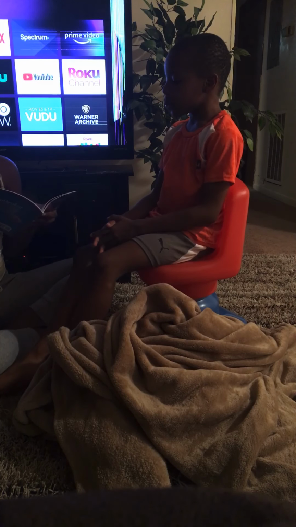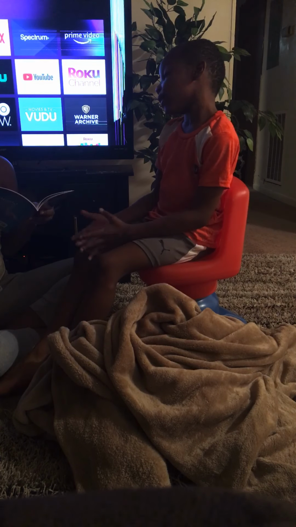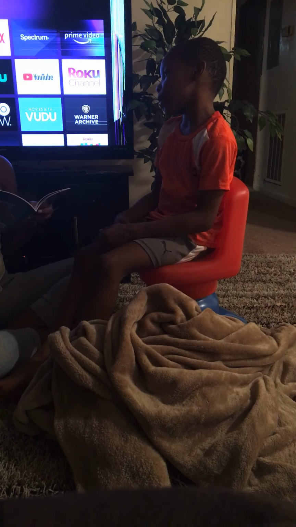Where do earthquakes happen? Earthquakes can happen anywhere, but they usually happen in certain places. The West Coast of North and South America have many earthquakes.